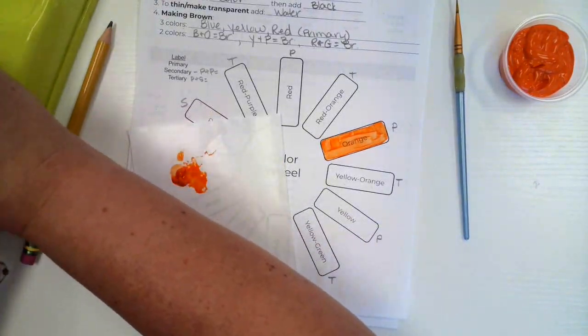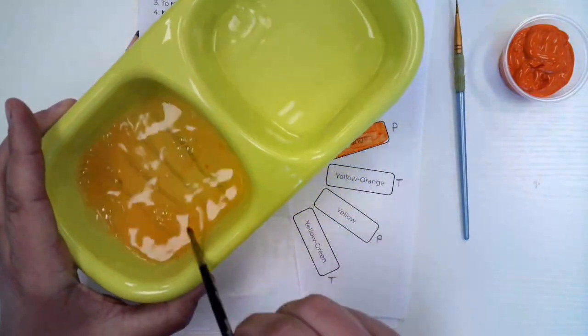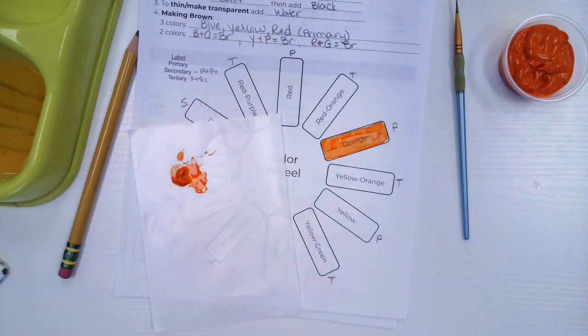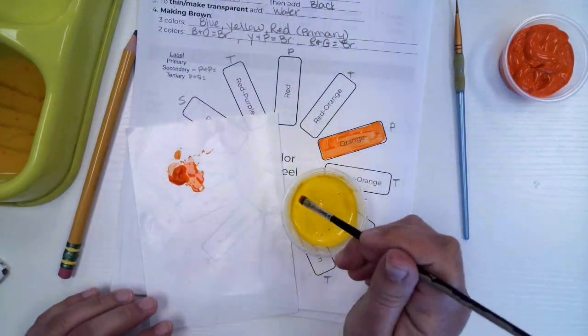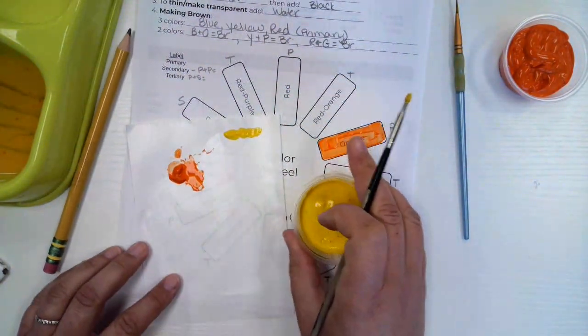But when you go and get your next color, remember, wash, tap, tap, here. And when you dip for the next color, we're not using a lot. Let me grab yellow. We're only using a very little. So that's how I kind of do mine.